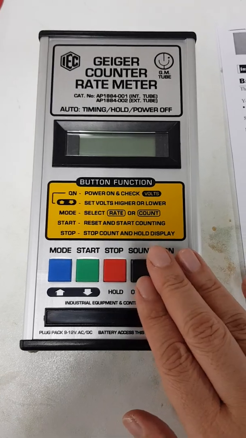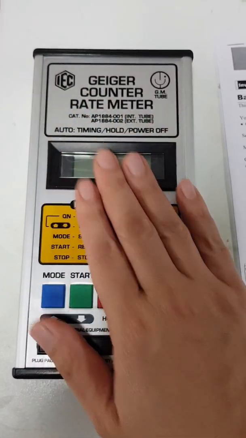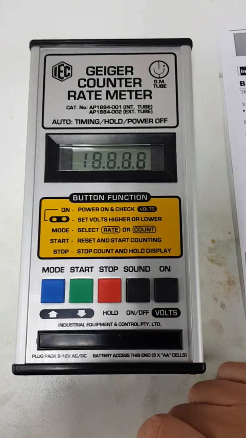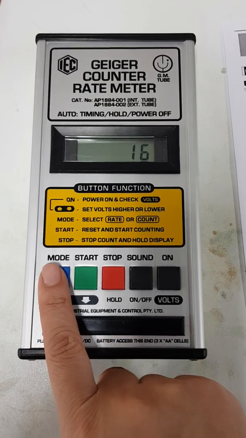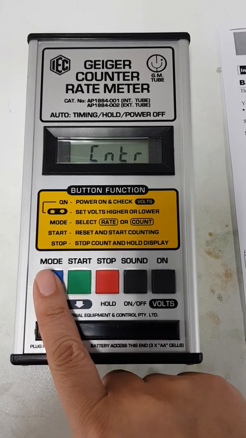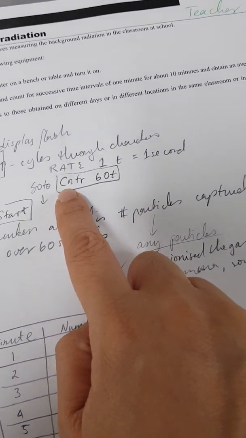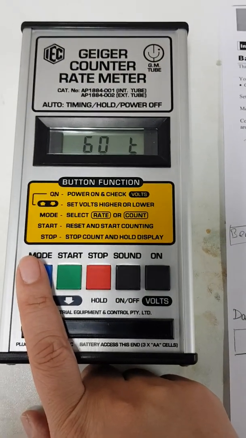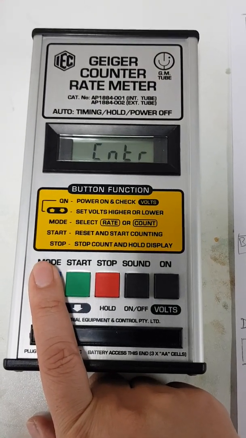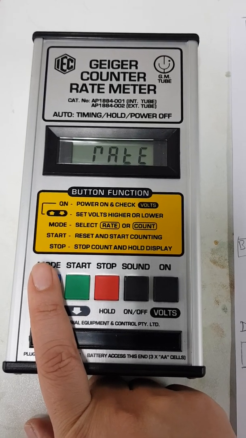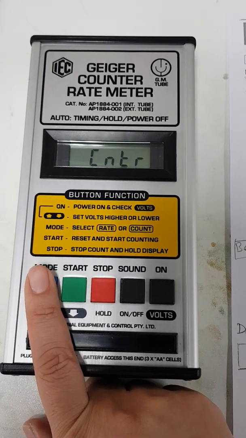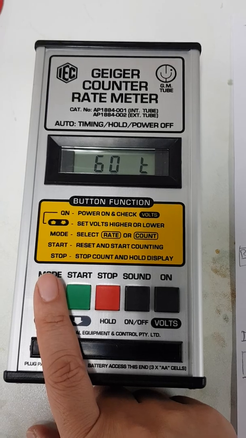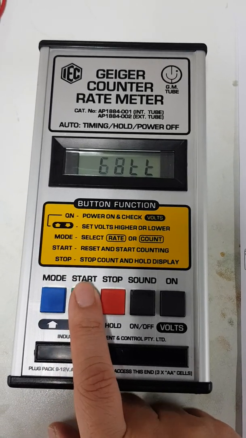All right, the first thing we need to do, this is an IEC brand Geiger counter. Turn it on. So you just need to press the on button. You'll see this here, and then you need to press the mode button. And you want to keep pressing the mode button until you see the words CENTR for counter and 60T for 60 seconds. So it counts every 60 seconds. Okay, so we're going to cycle it through until we see, okay, CENTR 10 seconds, no, keep going, CENTR, okay, good, we got CENTR 60 seconds and start.